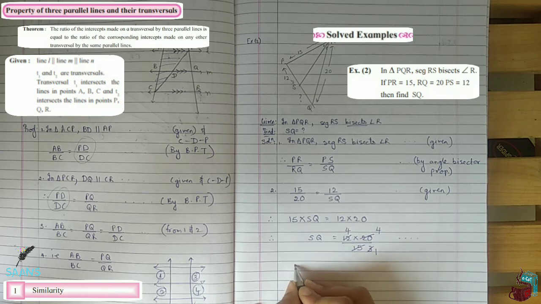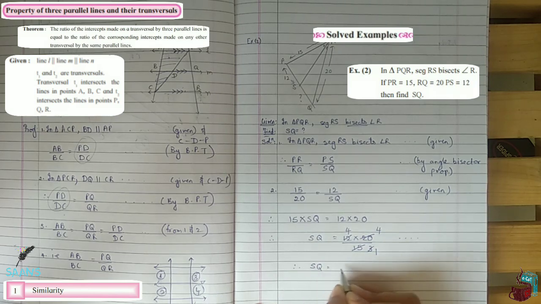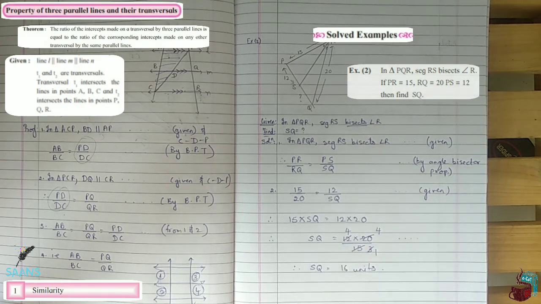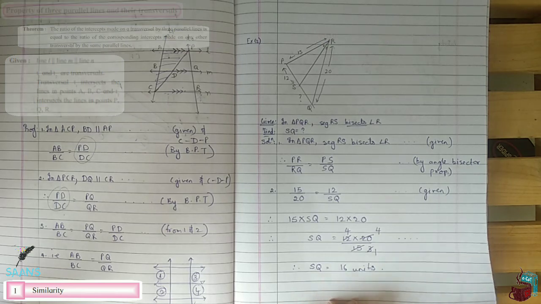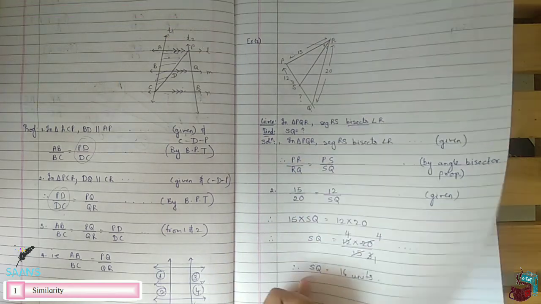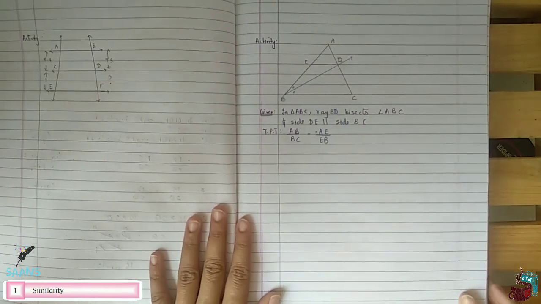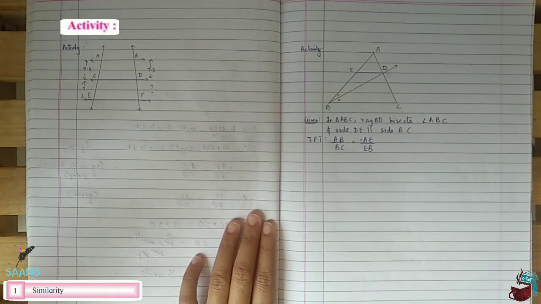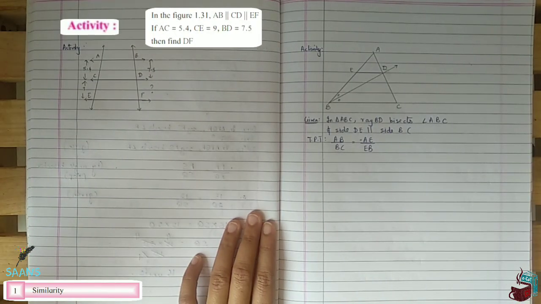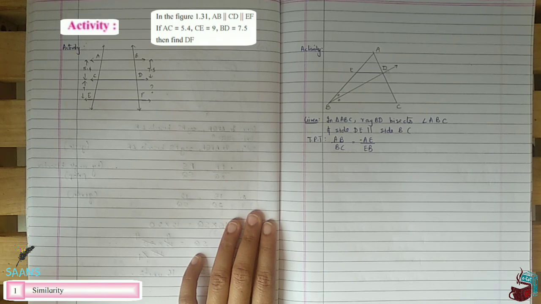Therefore, SQ is equal to 4 4s are 16. Now since centimeter or anything is not given, you say units. But do not forget to write units. So that's for your example 2. Let's do 2 activities and then we stop for today.